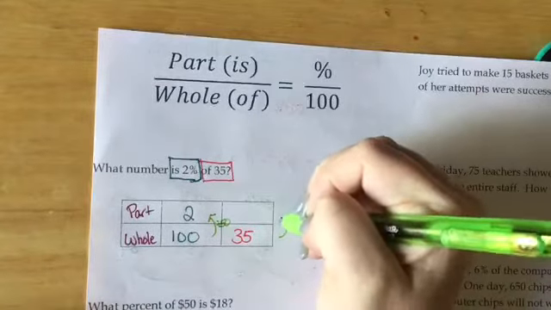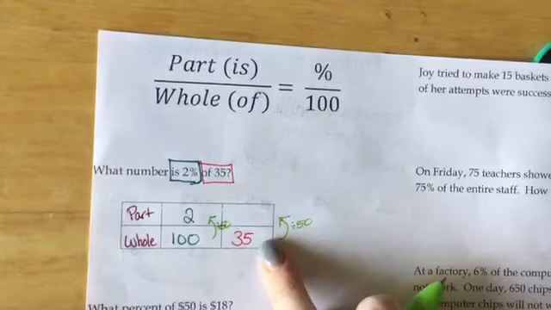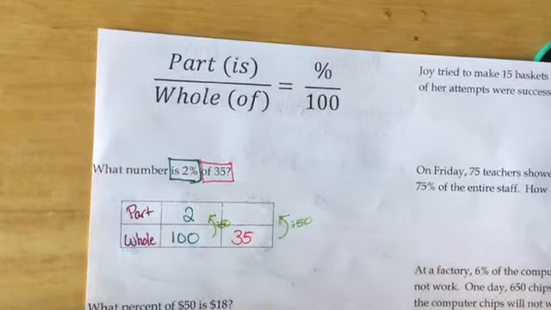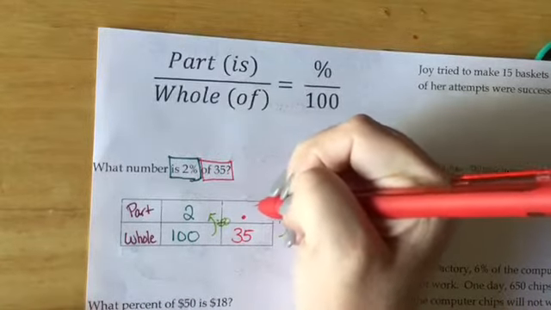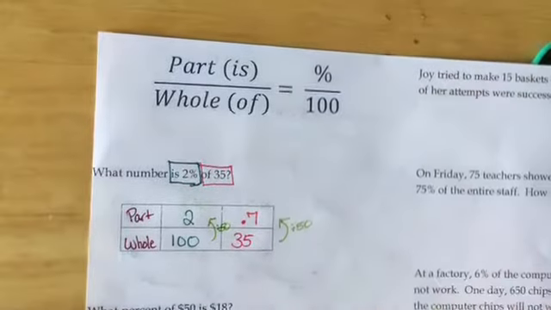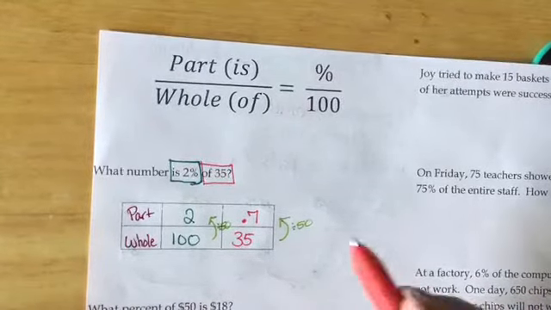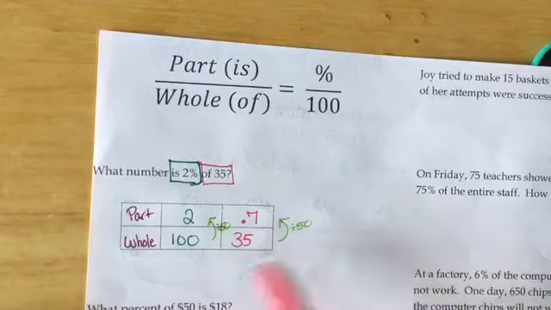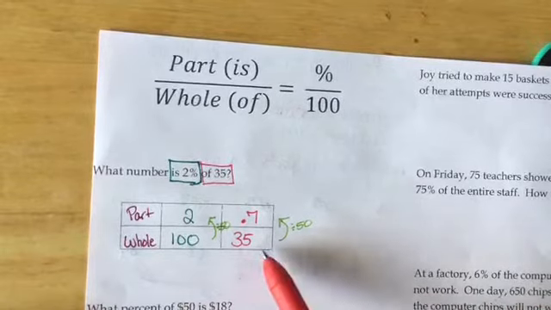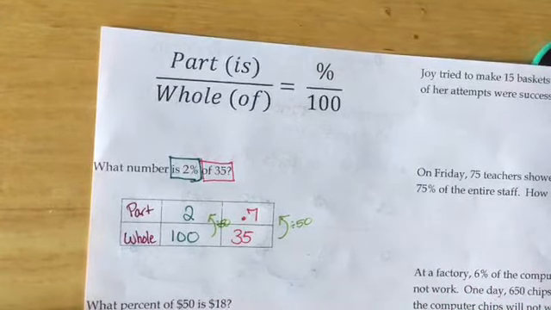So 35 divided by 50 will give me my answer. 35 divided by 50 gives me 0.7. So my answer is 0.7 is 2% of 35. Now, I could have gone to a different number. I could have gone to 10 or 5 and gone up to 35 and gotten to it the same way. It would have still given me the same answer.